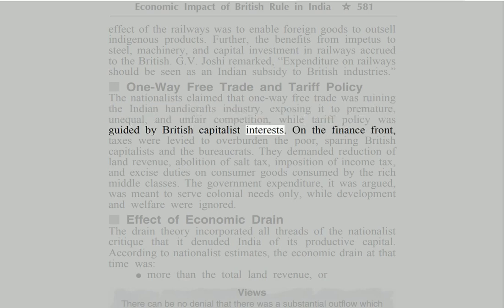On the finance front, taxes were levied to overburden the poor, sparing British capitalists and the bureaucrats. They demanded reduction of land revenue, abolition of salt tax, imposition of income tax, and excise duties on consumer goods consumed by the rich middle classes. The government expenditure, it was argued, was meant to serve colonial needs only, while development and welfare were ignored.